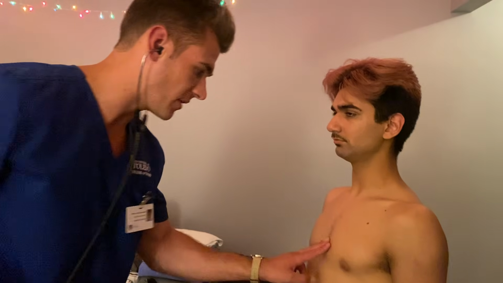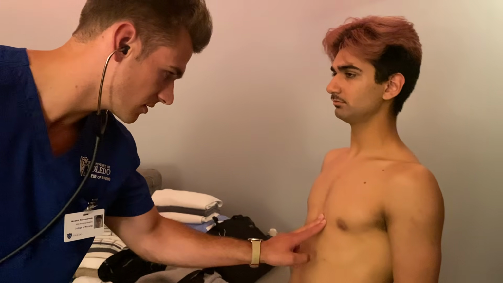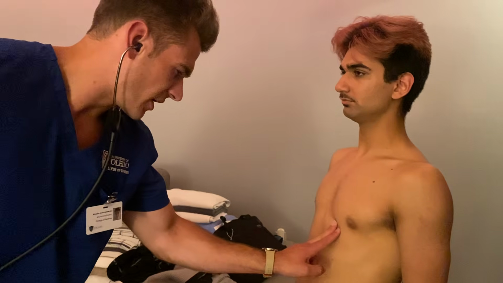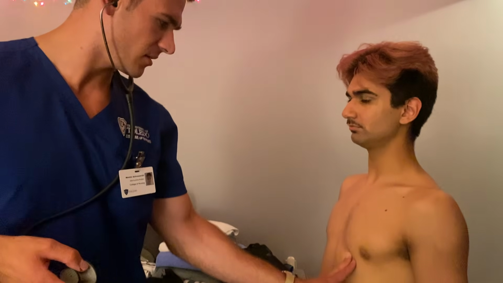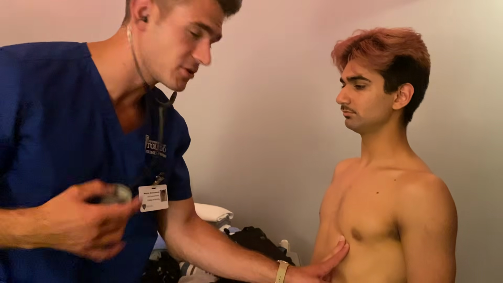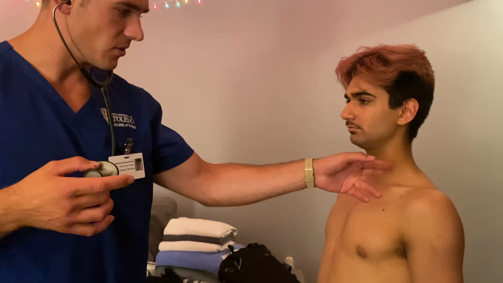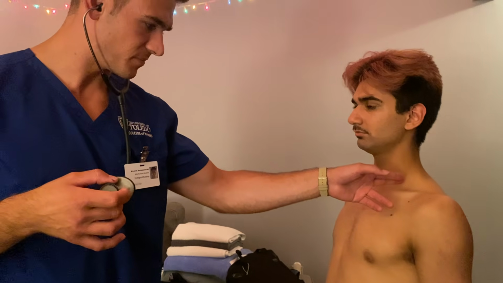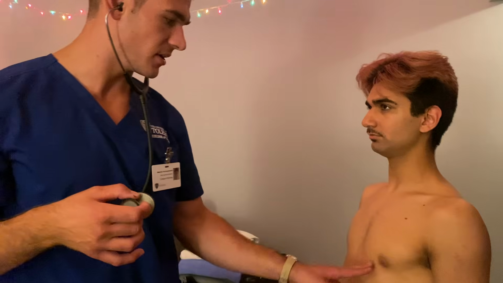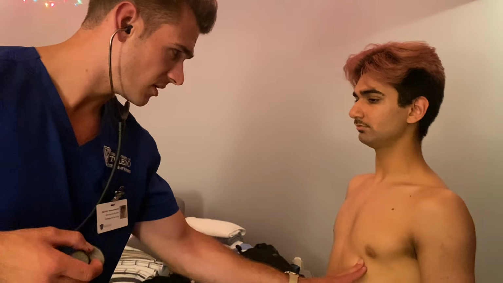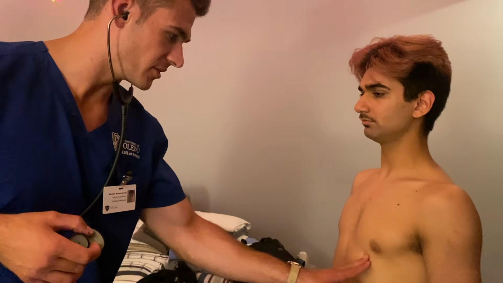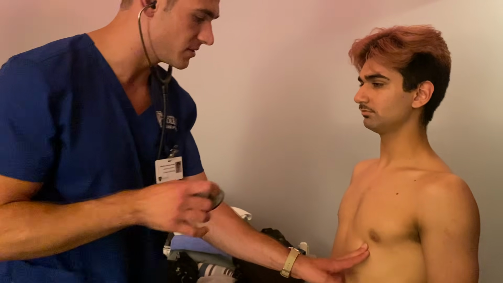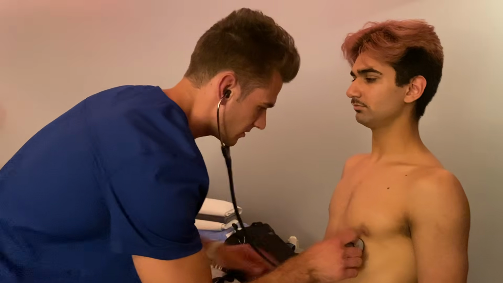All right, I'm going to find the fifth intercostal space. That's right here, right below the nipple line, and that's the fifth intercostal space, and that is the mitral region, and this location is midclavicular. So what I'm going to do is auscultate the mitral area.